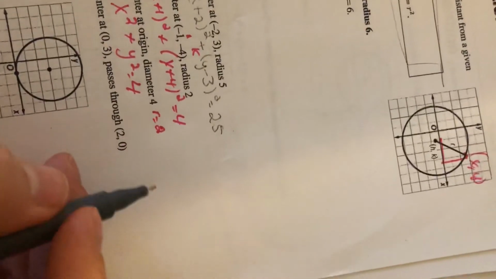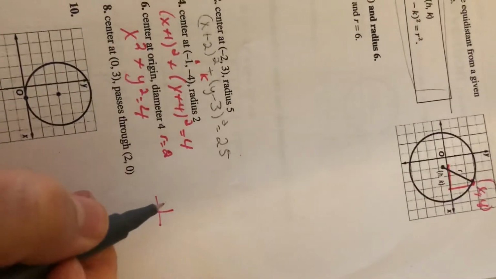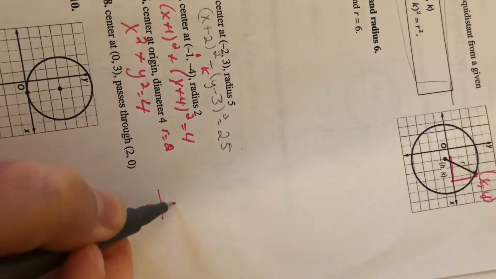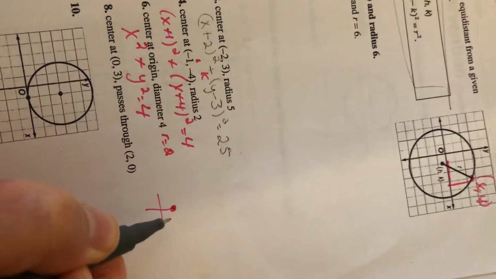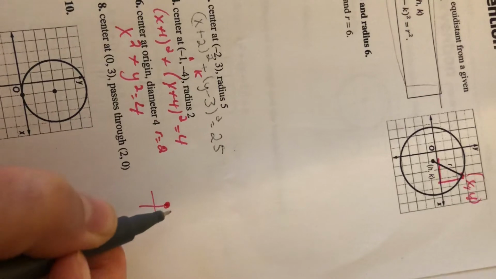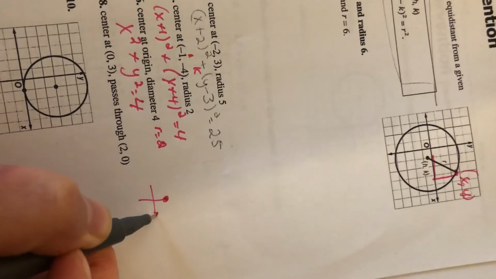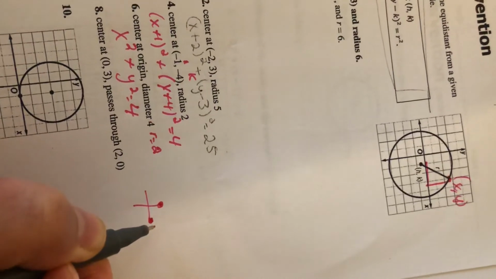And on number 8, if I think about this, the center is at (0, 3), and it has to pass through (2, 0).